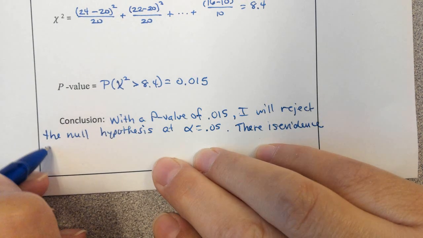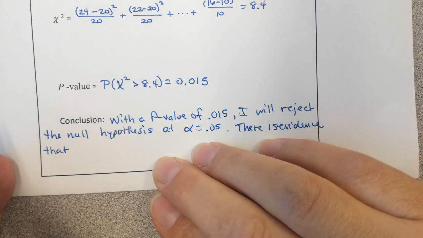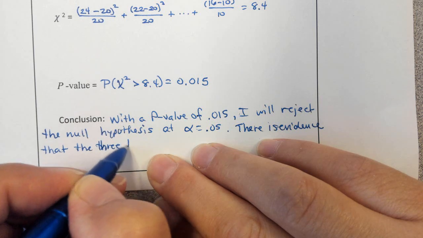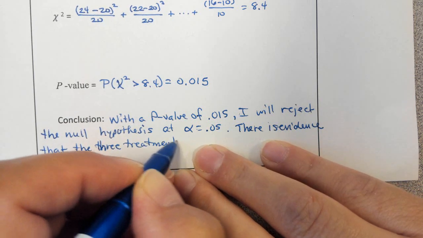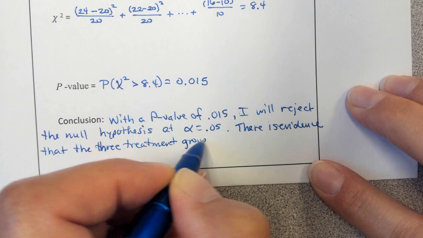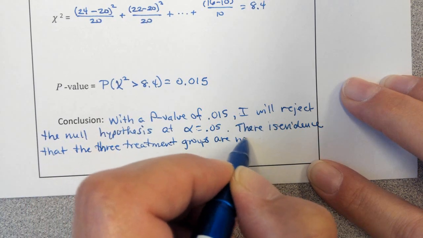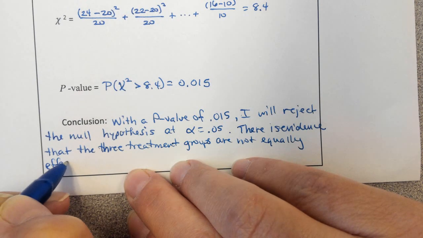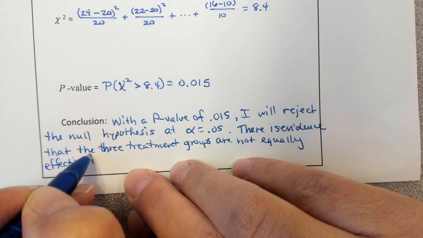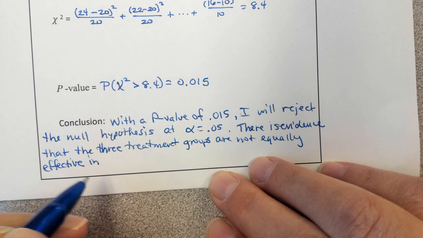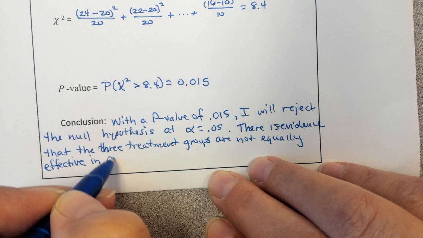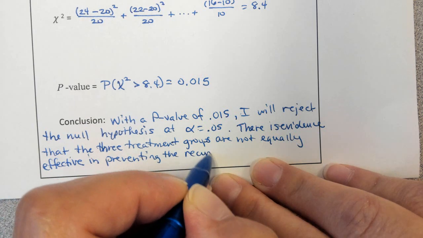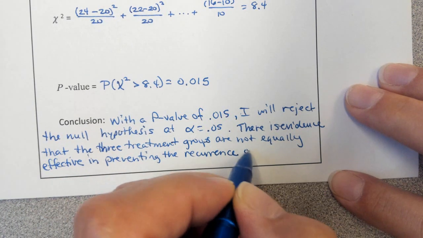There's evidence that the 3 treatment groups are not equally effective in preventing the recurrence of depression.